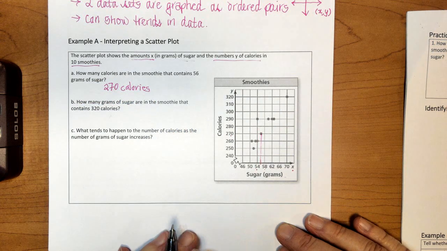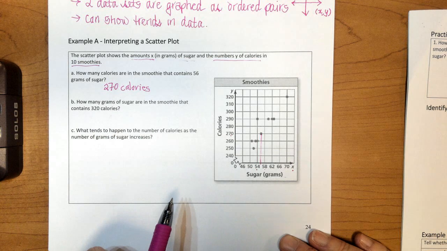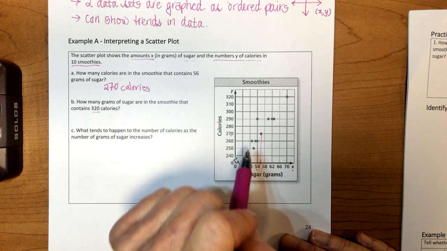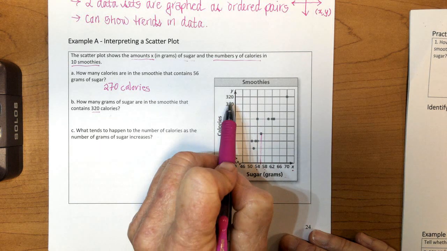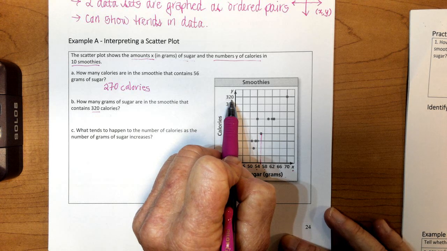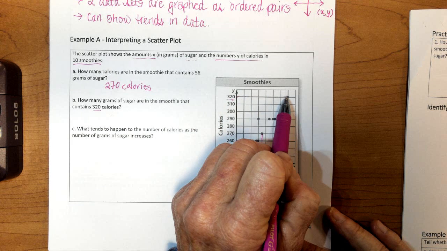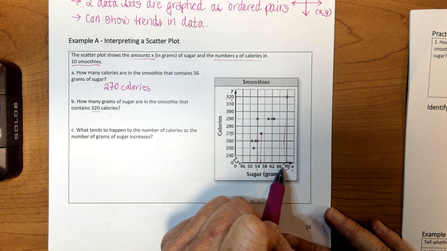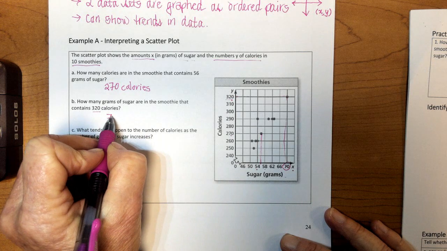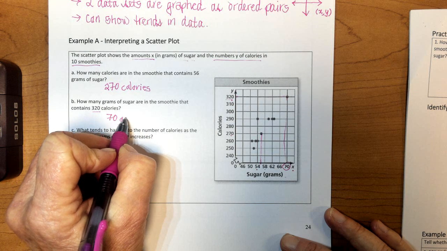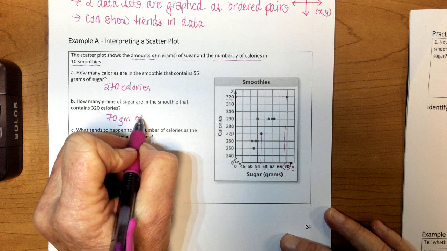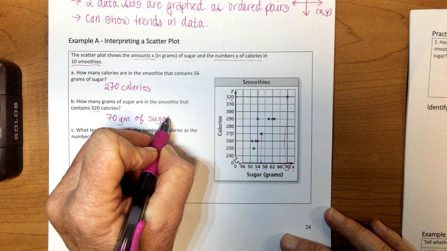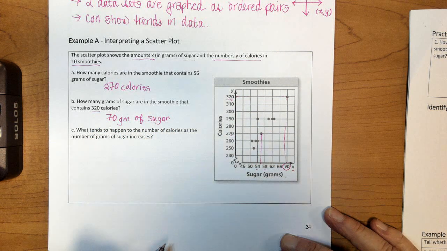So I'm going to go ahead and answer the next question. How many grams of sugar are in the smoothie that contains 320 calories? So now I'm going to look on the y-axis. I'm going to go up to 320 calories. I'm going to follow that line all the way over till I reach the dot, and then I'm going to come down and read that I've got 70 grams of sugar. So I'm going to make sure that I write 70 grams of sugar. And you have to be very careful with your units, making sure you answer the question correctly.